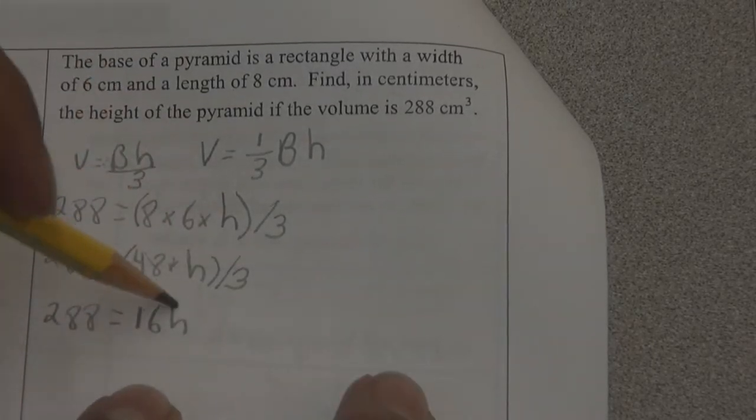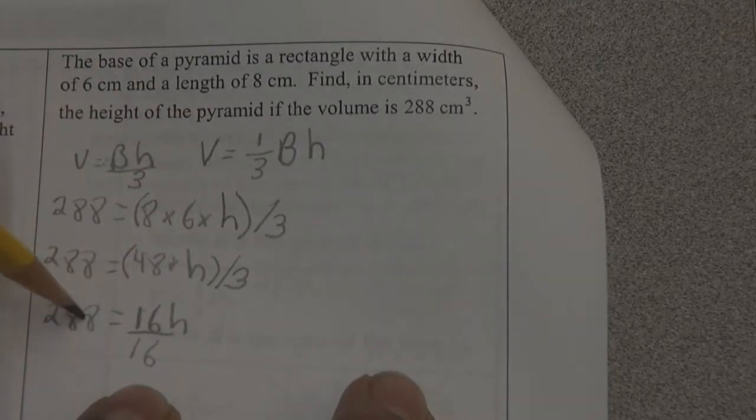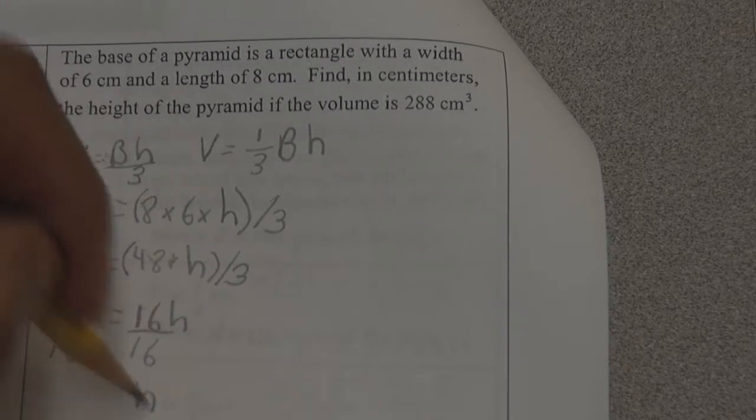And now we need H, right? So 16 times H is 288. So 288 divided by 16 should give us H.